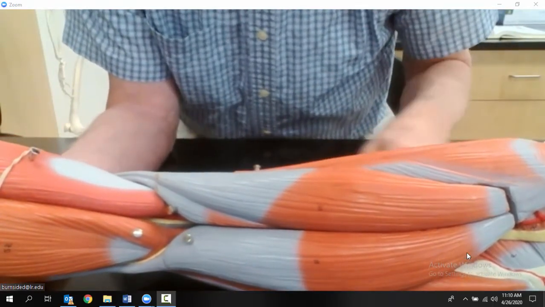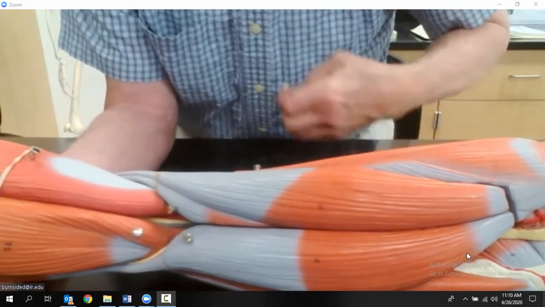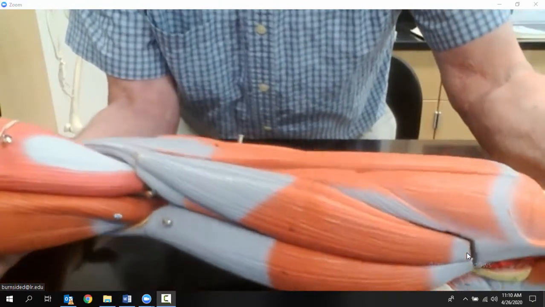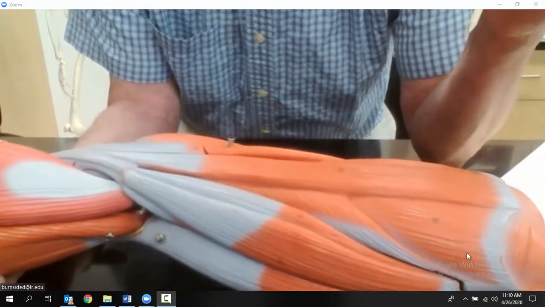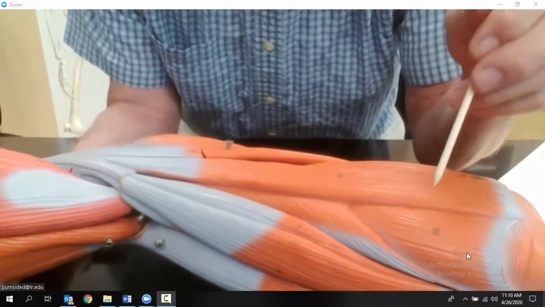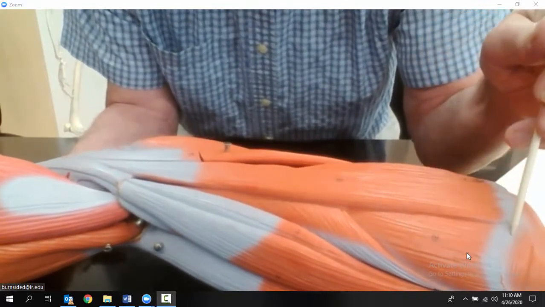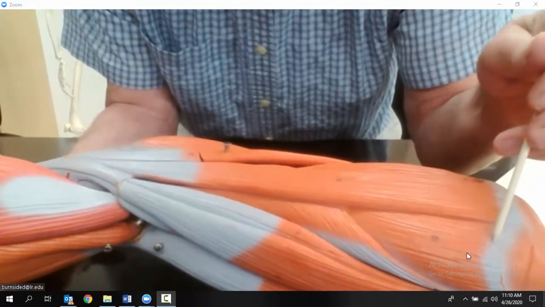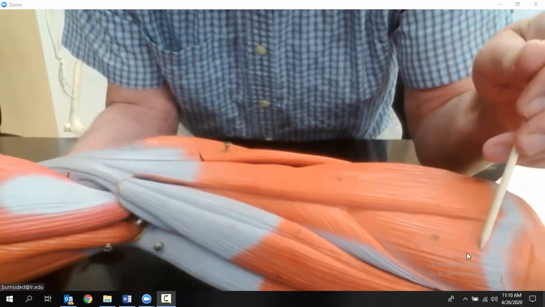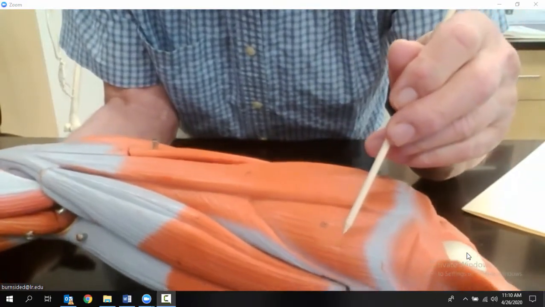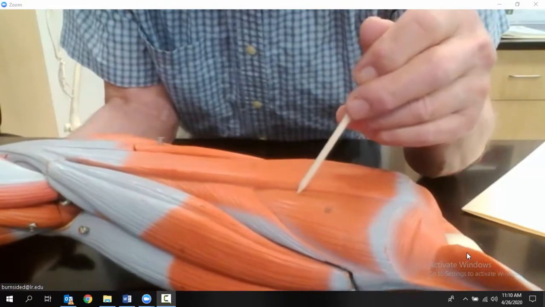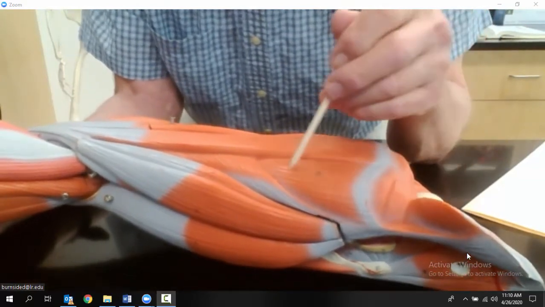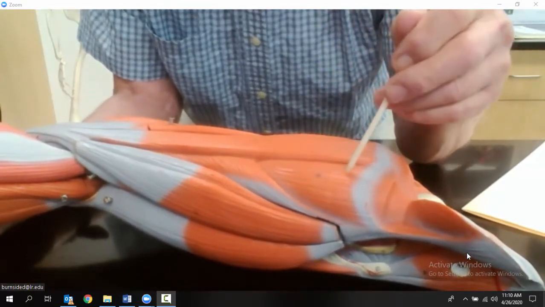Okay, and let's look at a couple more muscles. If we turn this direction towards the medial, we'll see this adductor magnus. Let's see if I can move it over there a little bit so you can see it. Adductor magnus. Okay.